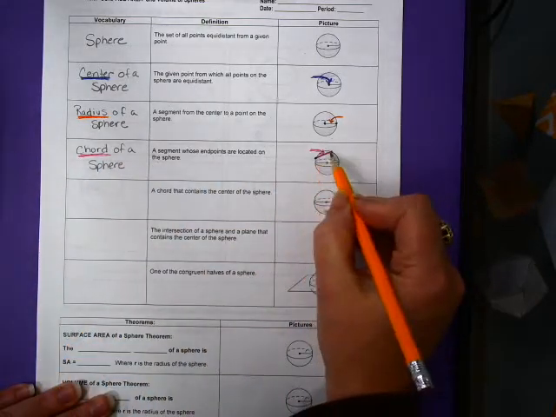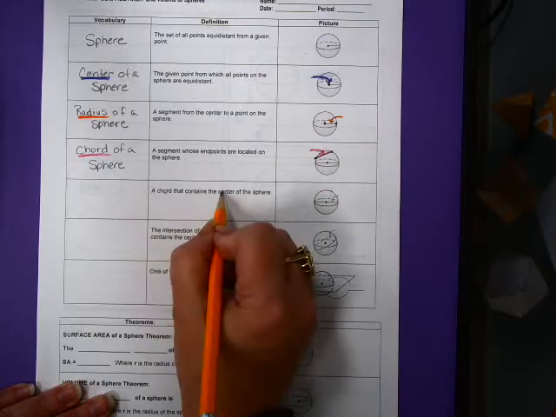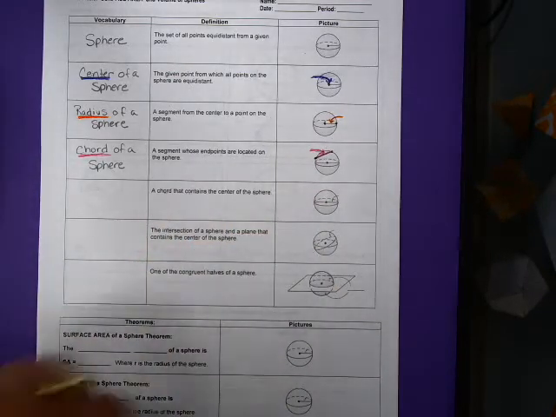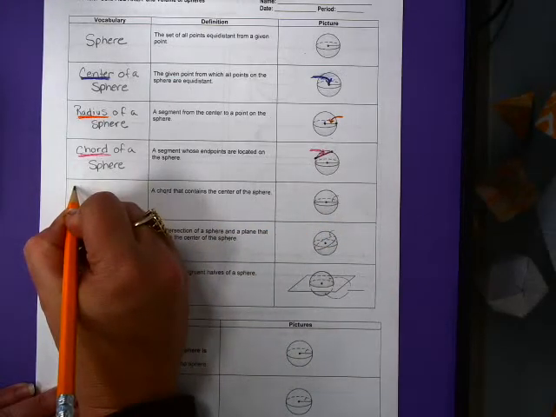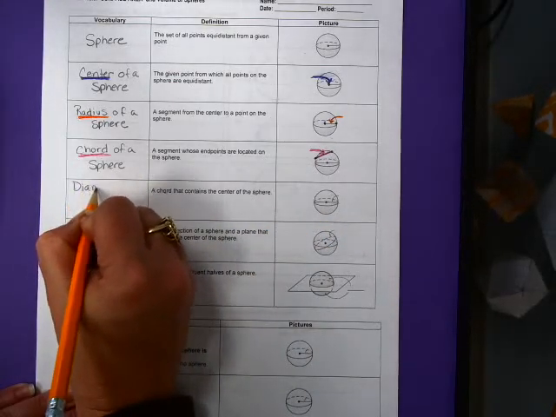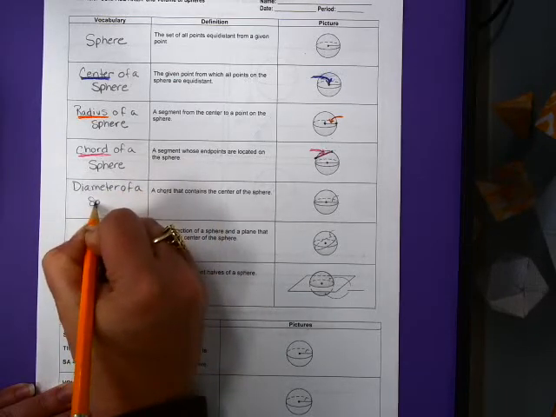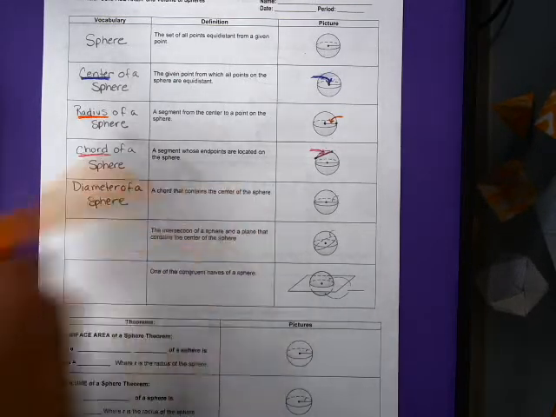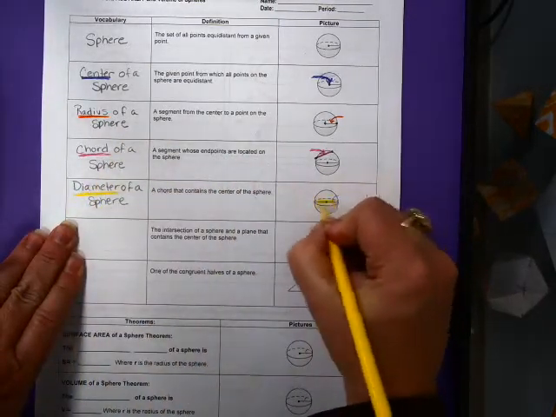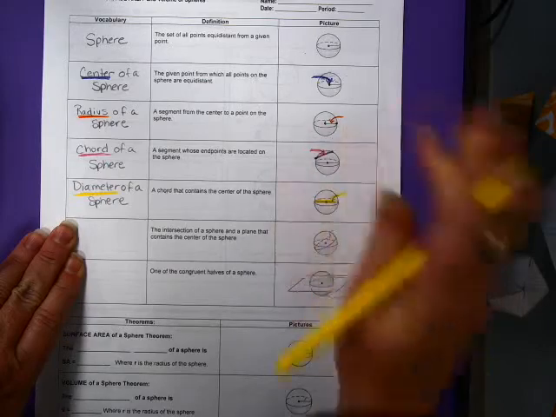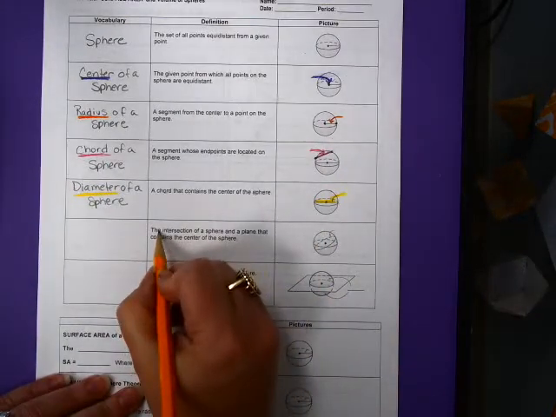Now, here it says a chord, so we're talking about a segment that goes from one side of the circle to the other. So a chord that contains the center of the sphere. Well, that goes all the way across through the center. That is a diameter. Okay. So here, talking about the diameter.